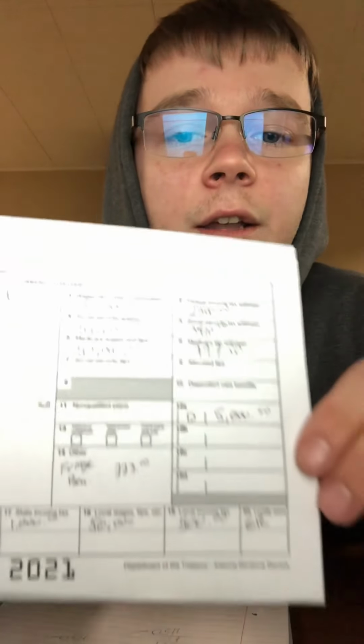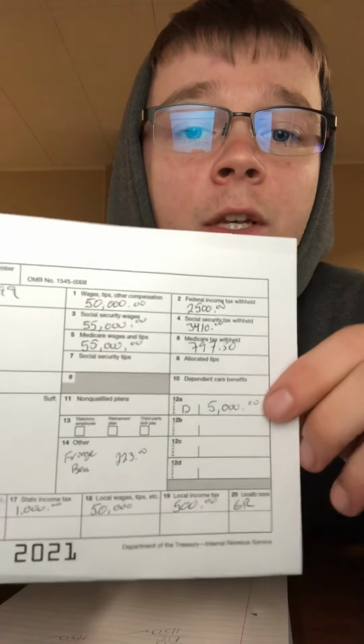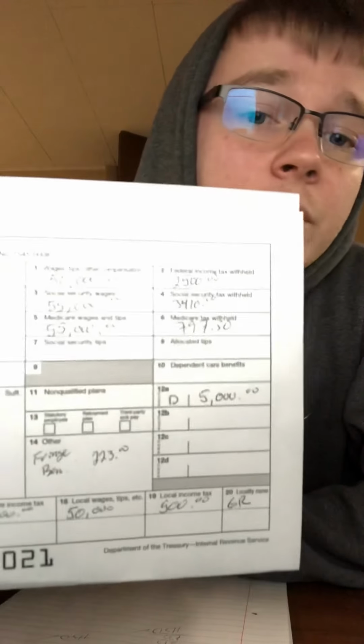HSA deductions and things of that nature will end up being shown here in box 12, okay? So these are pretty much like your tax deductions against your income. So when you hear me or other people say that when you contribute to your 401k, it's a tax deduction, but if you've ever stared at your tax return for long enough, you're not going to see a deduction on your tax return for your 401k contributions. That's because it's already done for you on your W-2.